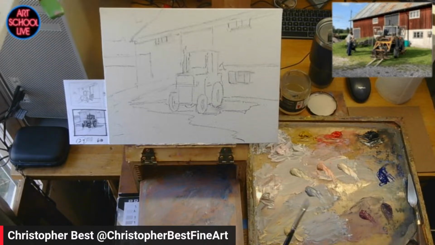This is a scene that I did when I was visiting Sweden with my family, of the family farm, and this is a commission that I'm going to be painting, so I thought it'd be a good opportunity to talk about that.